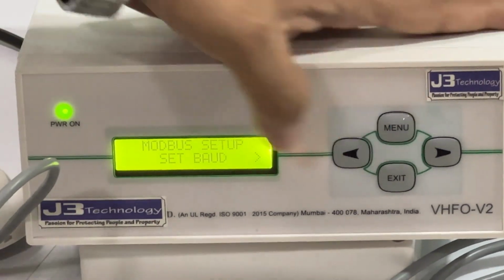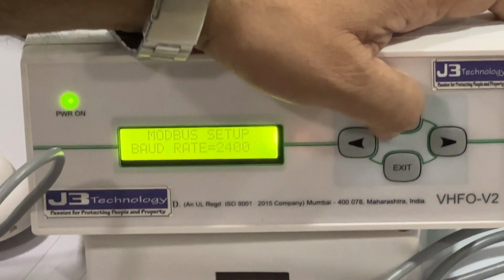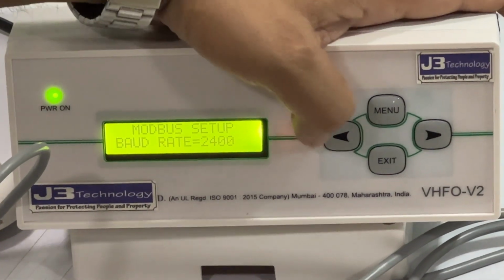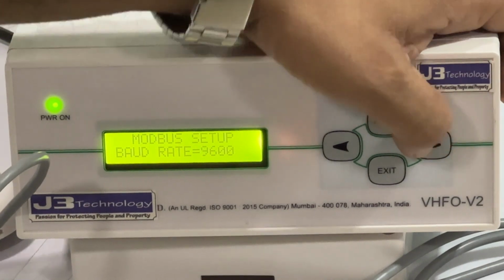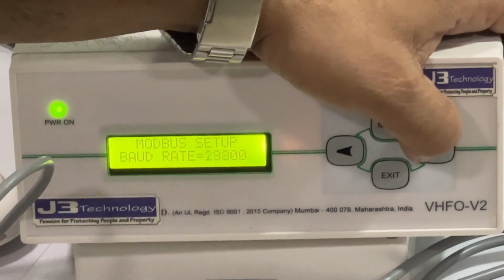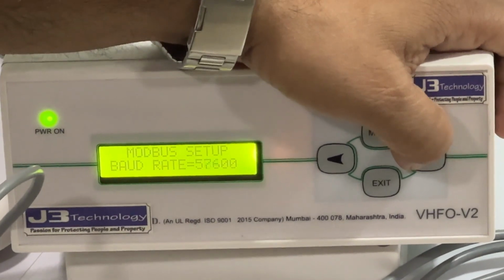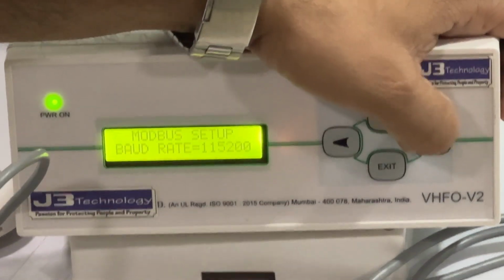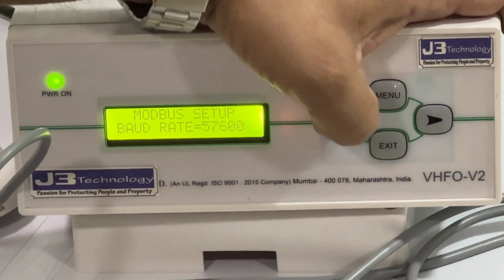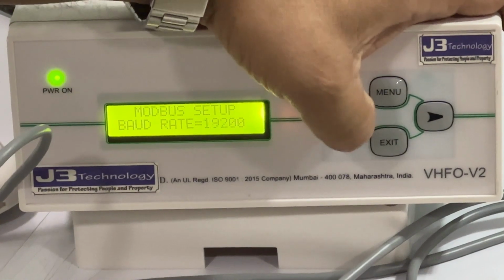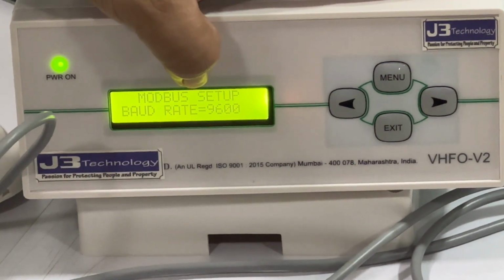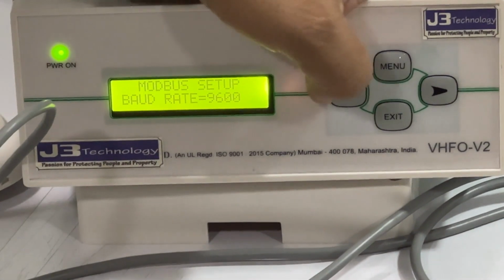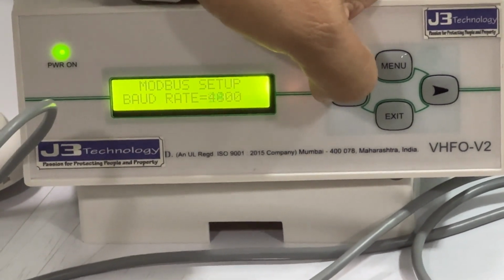Just press enter, set baud rate. Baud rate by default is 2400. You can set it according to your requirement for connecting to your BMS system. So these are all the baud rates. As per your requirement you can set it over here. Basically the most commonly used is 9600. This is commonly used by every BMS system.